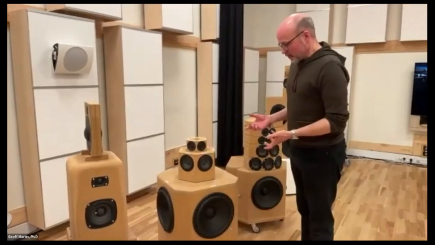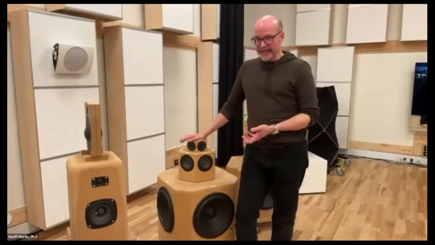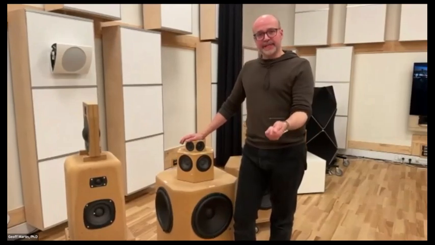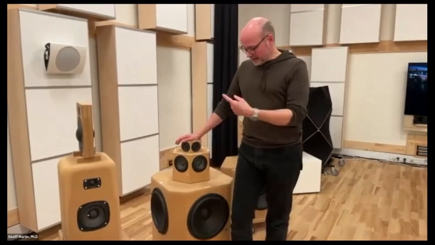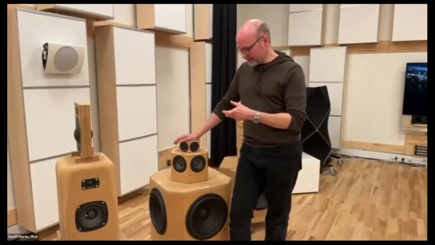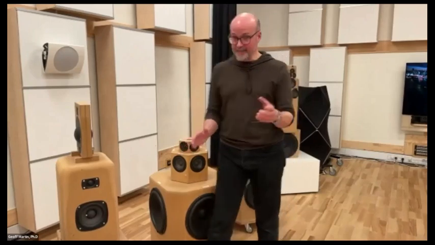So we said, what happens if we forget about the idea of rotating the beam, but we go with this idea of using beamforming and cancellation, constructive and destructive interference from all the drivers to make a beam that was as narrow as possible. This is something that Linkwitz used to call headphones at a distance.